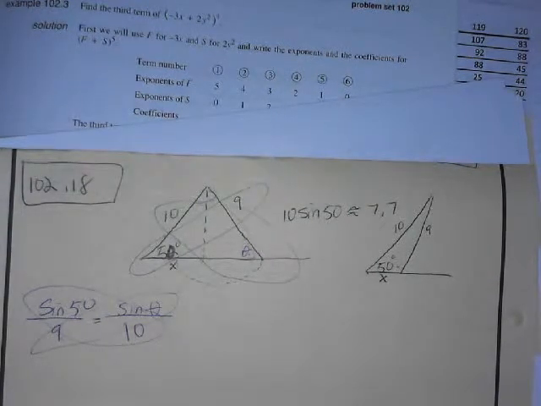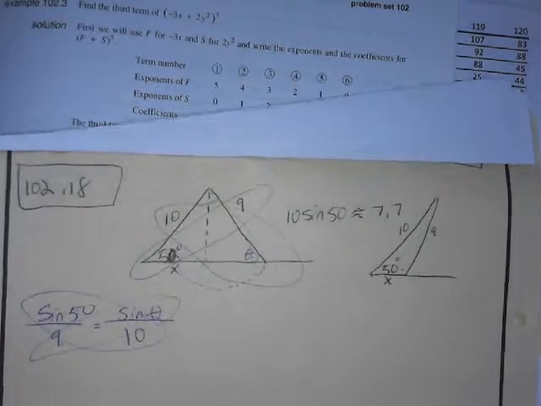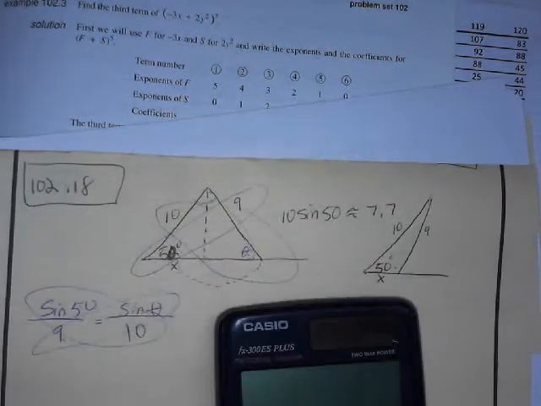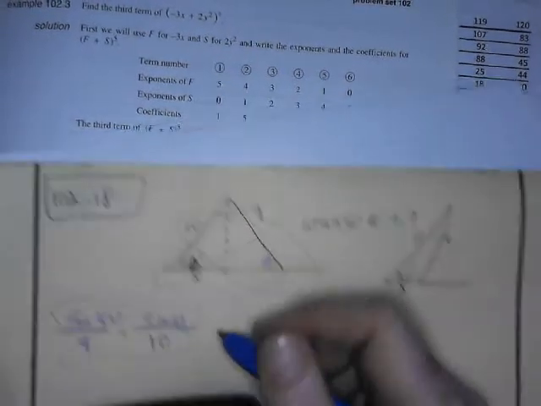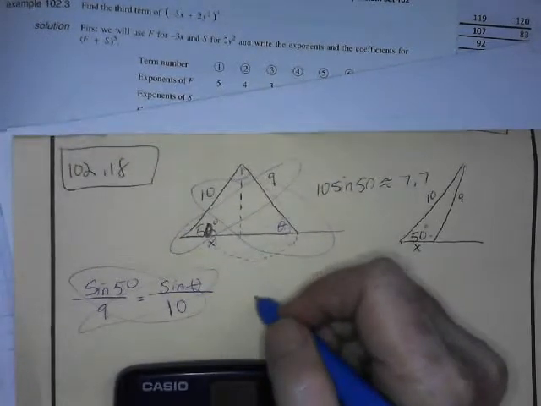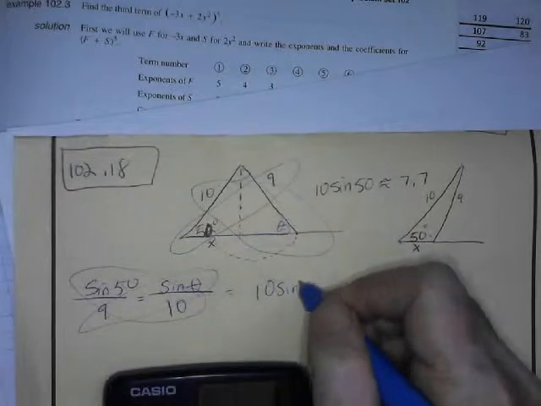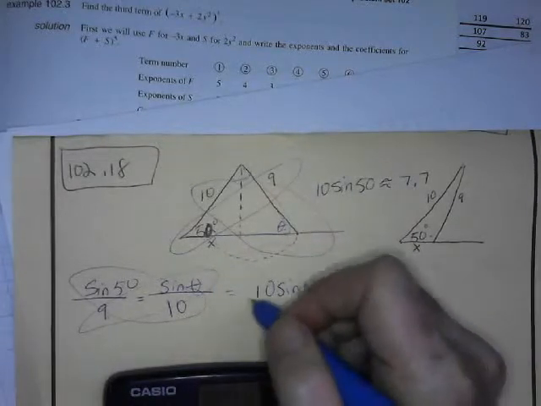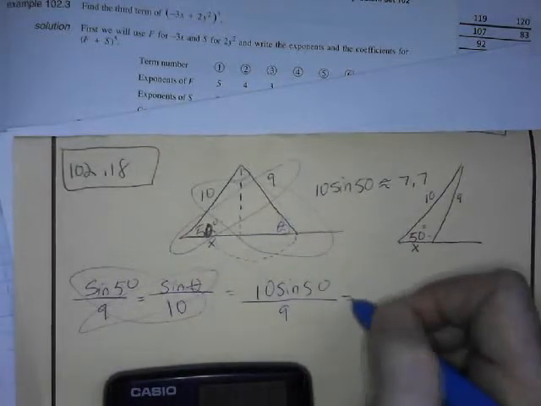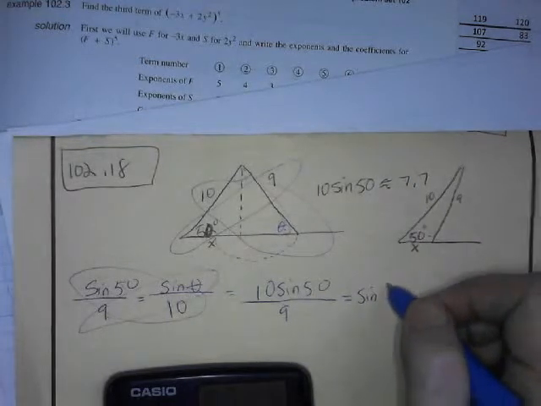I'm not in love with this calculator, so I'm going to get my good calculator. Okay, if I use cross products, this will be 10 sine of 50 over 9 is going to be sine of theta. So I'm going to inverse sine both sides.